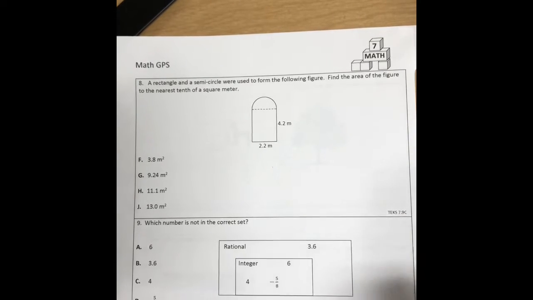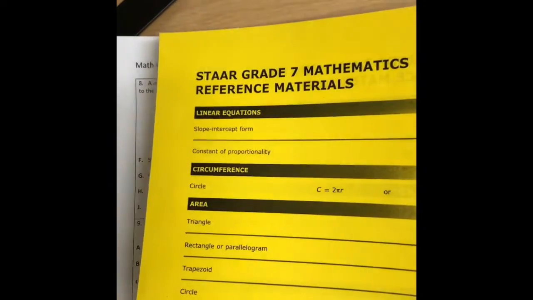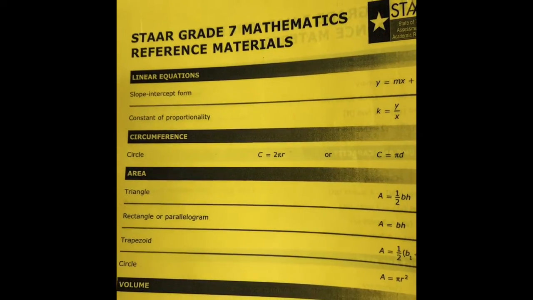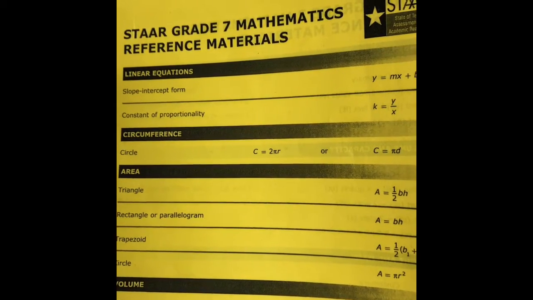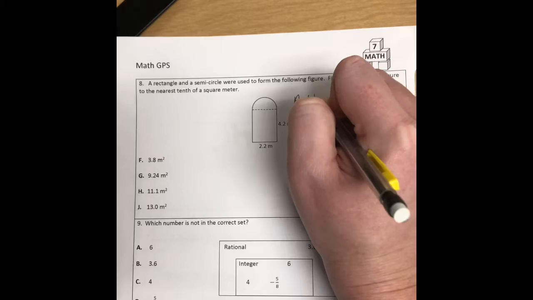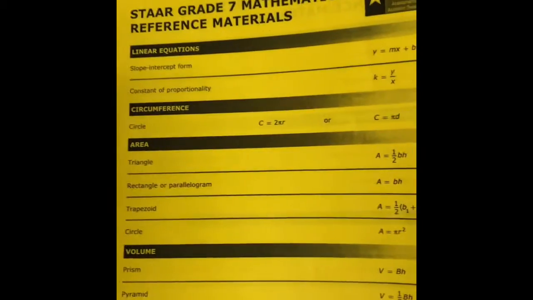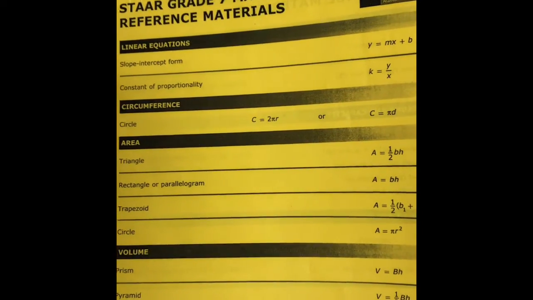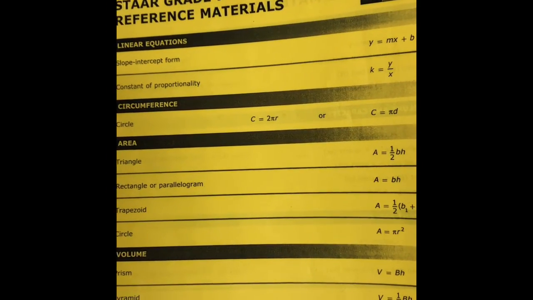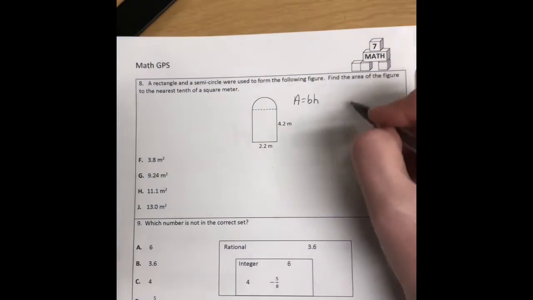All right, so you're going to grab, remember, the handy-dandy chart. You are going to find the area of a rectangle. There it is, A equals base times height. So A equals base times height. And then you're going to find it for the area of a circle. There it is, under area to the last one, A equals pi r squared. So we're going to use that one.